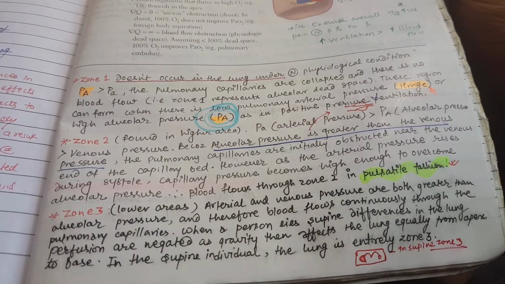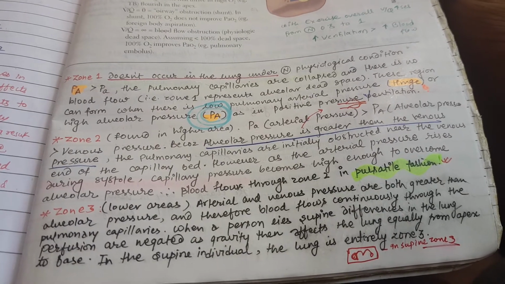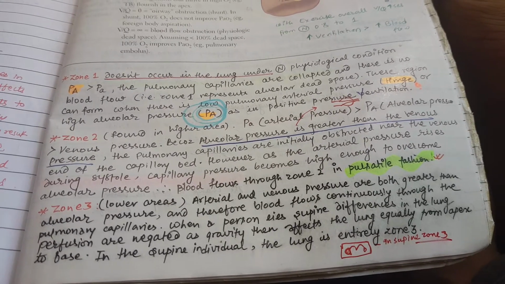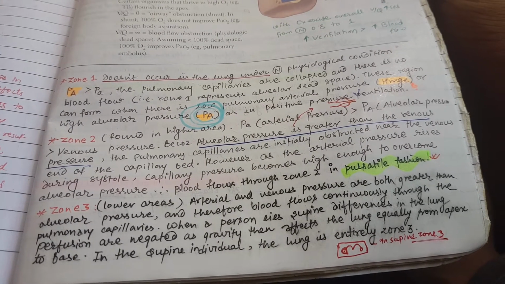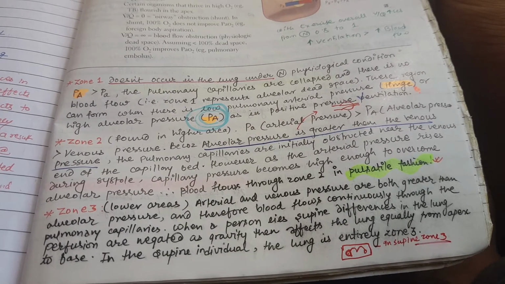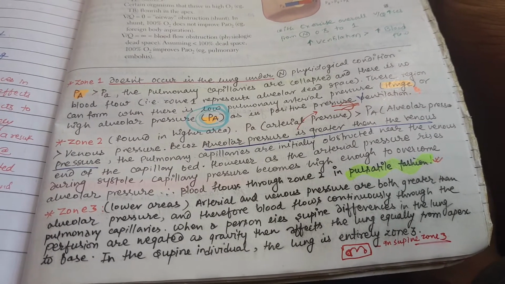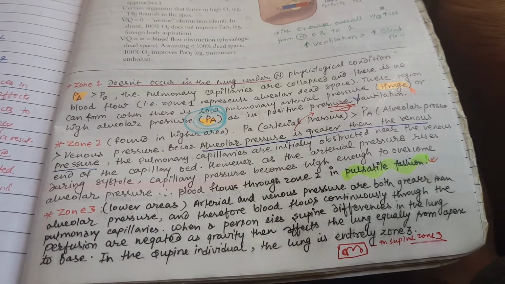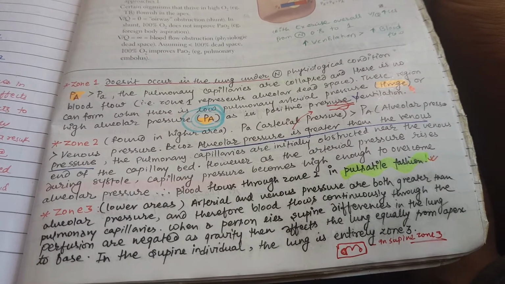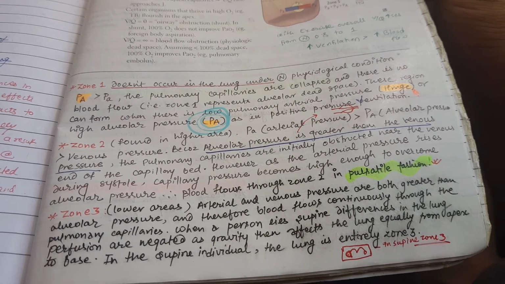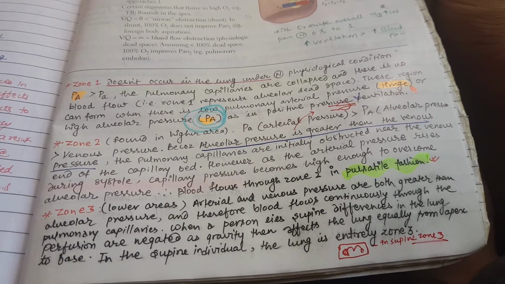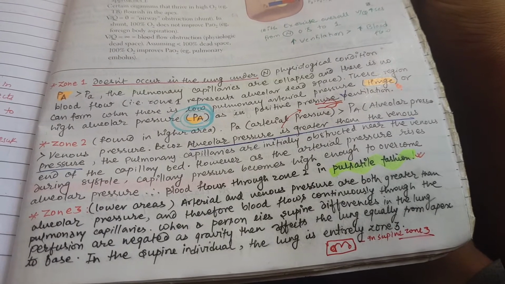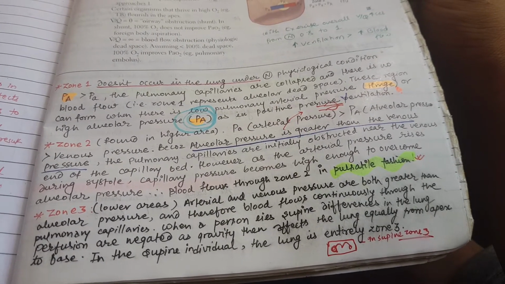Now talking about zone 2, which is again simple, found in the higher area. Arterial pressure is more than the alveolar pressure, which is more than the venous pressure. How to remember this very easily: the alveolar pressure was first in zone 1, but it becomes second in zone 2, and it becomes last in zone 3. So zone reminds you of the position of the alveolar pressure. Arterial is always bigger than the venous side, so it is very easy to remember that way.